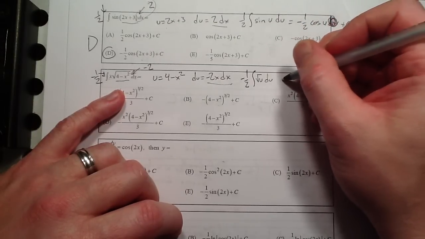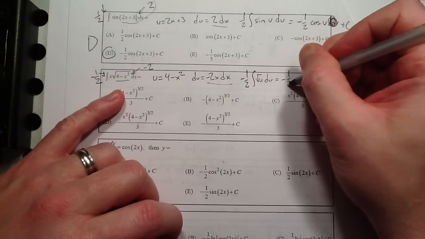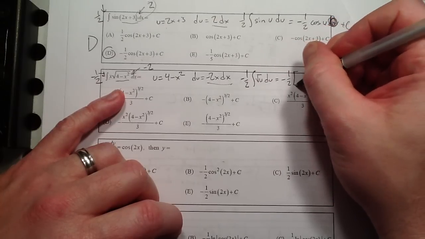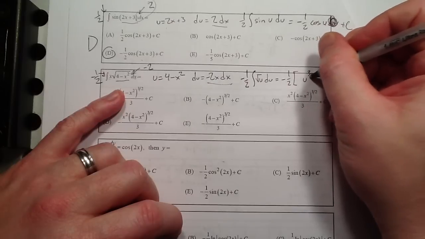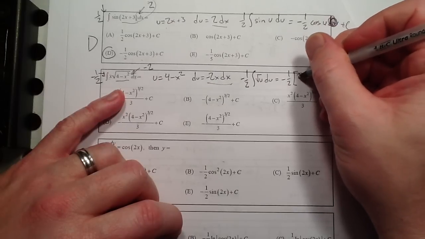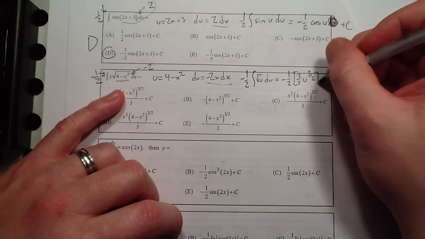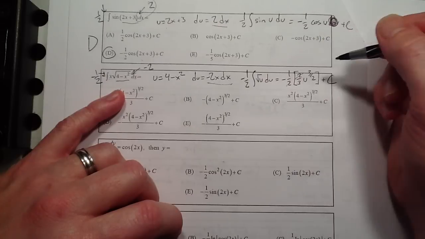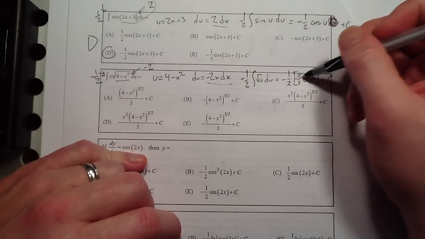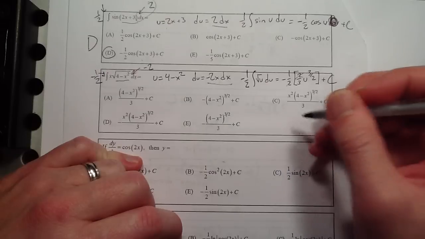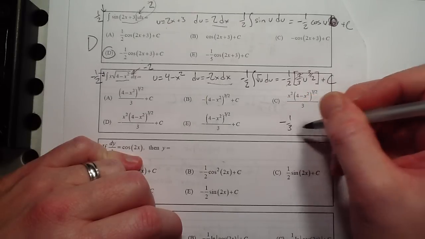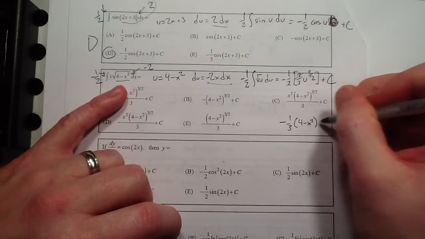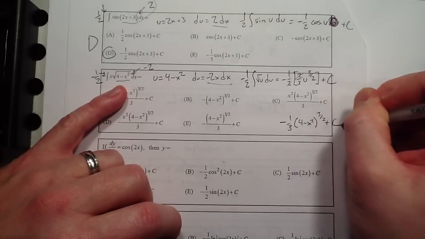So let's see, what's the antiderivative of u to the 1/2? Bump the exponent up 1 to 3/2, and then divide by the new exponent, and then multiplying that, the 2's cancel out, so that'd be negative 1/3 u to the 3/2, negative 1/3 times u, which is 4 minus x squared to the 3/2.